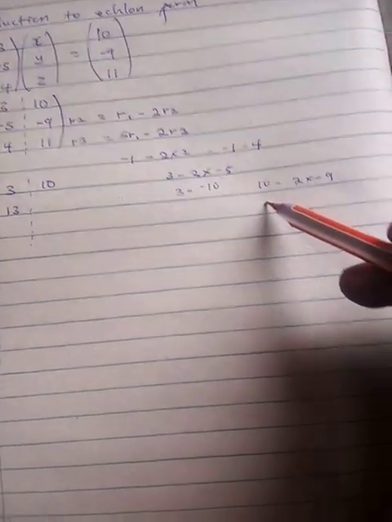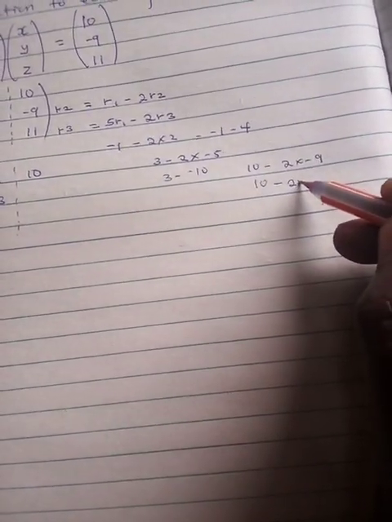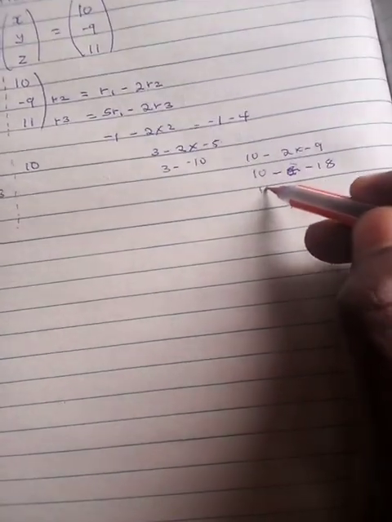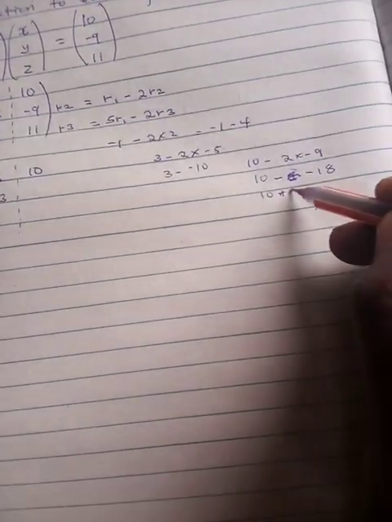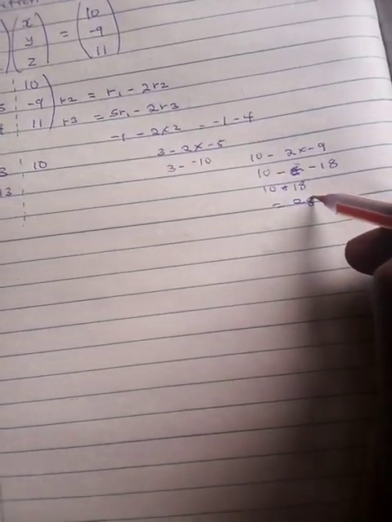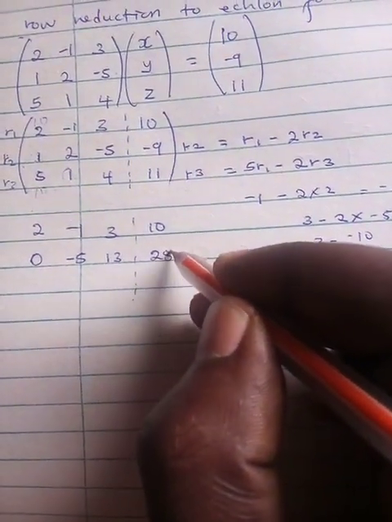Then it will be giving me what? It will be giving me 10 minus 2. This one will be minus 18, I think. Then this one is 10 plus 18. What do you get? You get 28. So here we have your answer as 28 here.